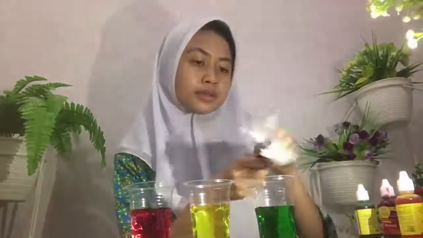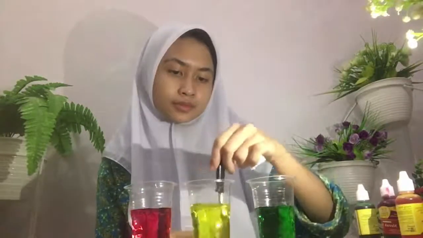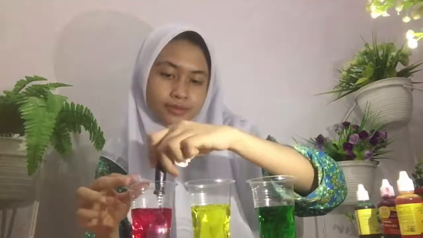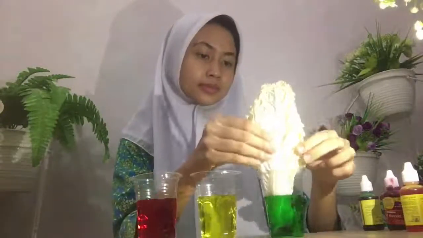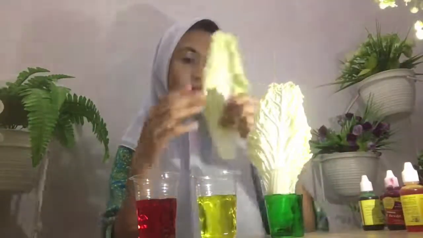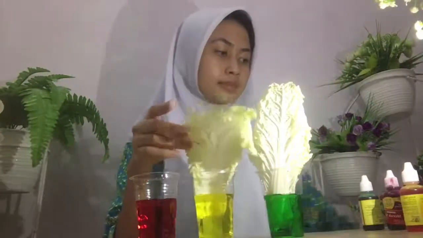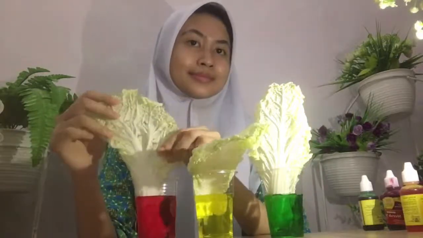The third step is to stir the water until smooth and add the mustard grains in each glass. Then see the difference after 24 hours.